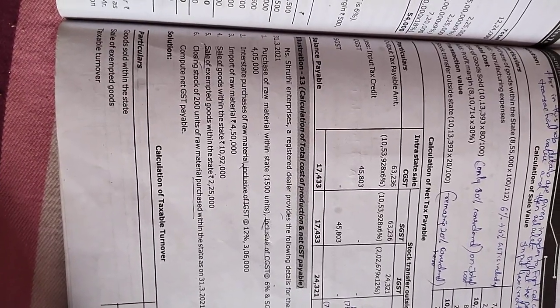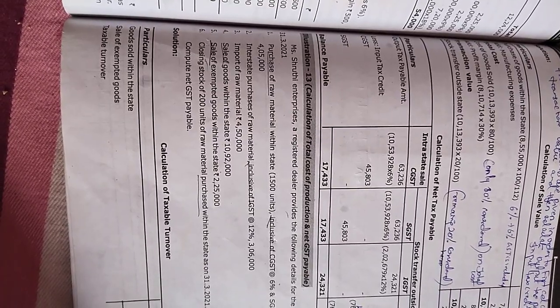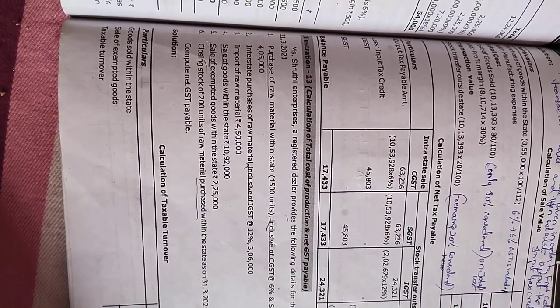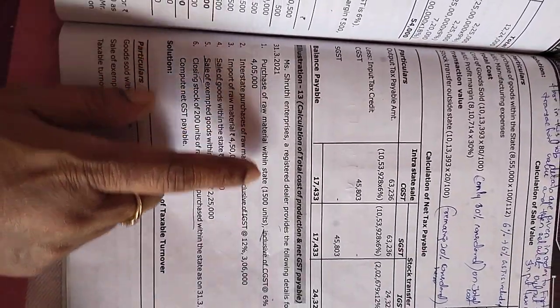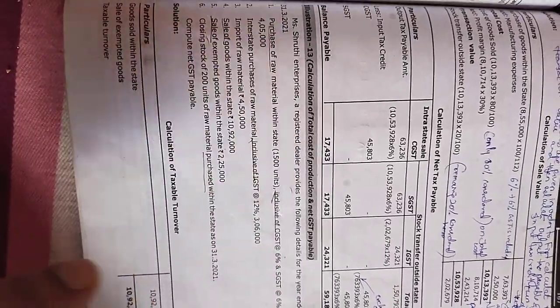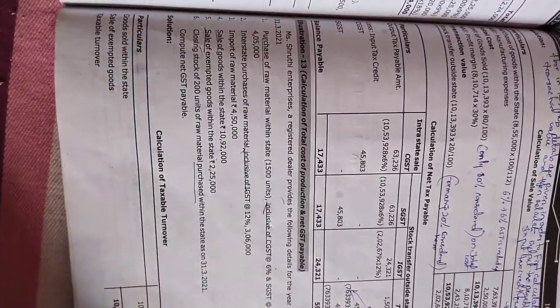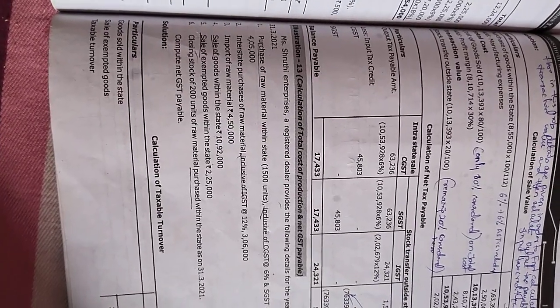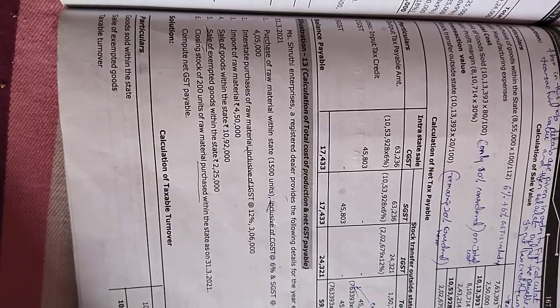Remember, when the GST tax is included in your purchases, you have to reduce it. You have to reduce the GST to the extent of 12%, because it's 6% plus 6%, and you know how to calculate that. Then you arrive at the amount, and that will become your actual purchases of raw material, which you need in order to calculate your ITC.